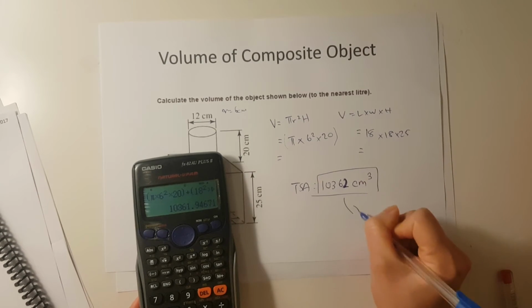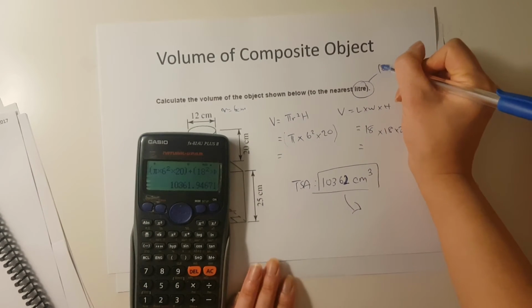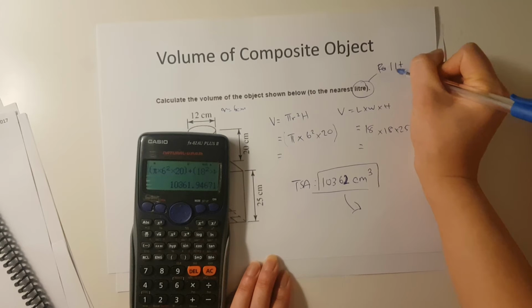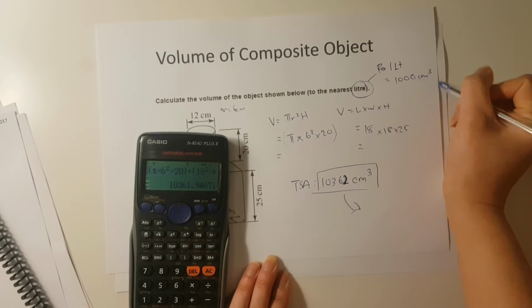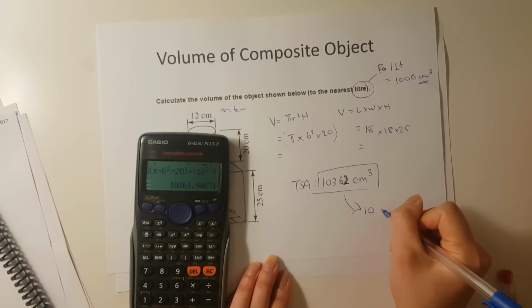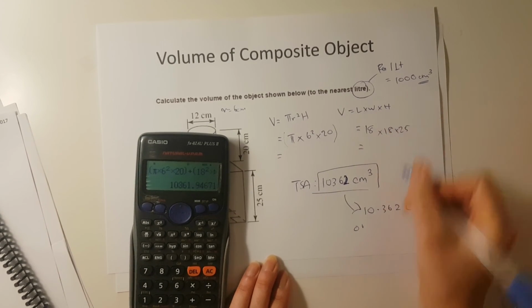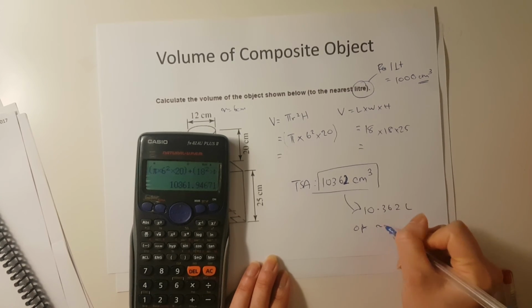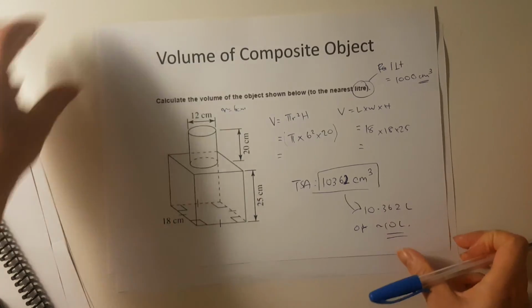And remember, that's not done. 1 litre is equivalent to 1,000 centimeter cubed, or 1,000 mils. So this would be equivalent to 10.362 litres, or to the nearest litre, it would be approximately 10 litres. Okay, and that's it for volume.